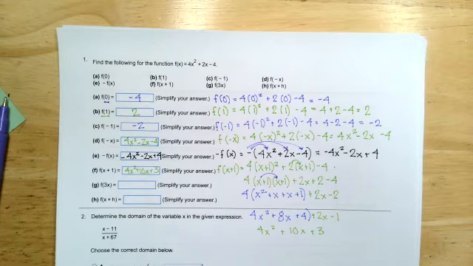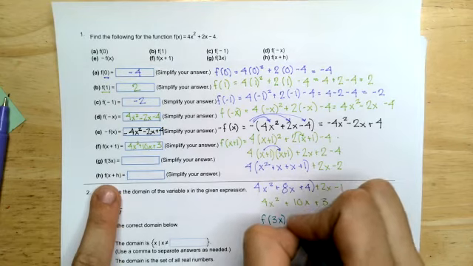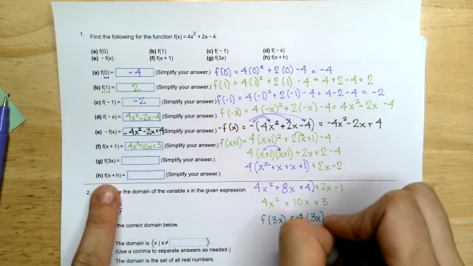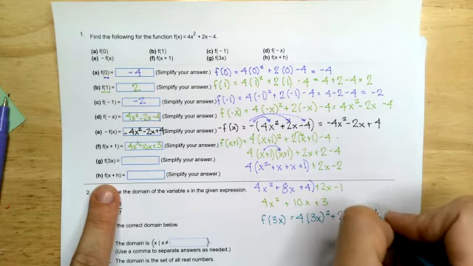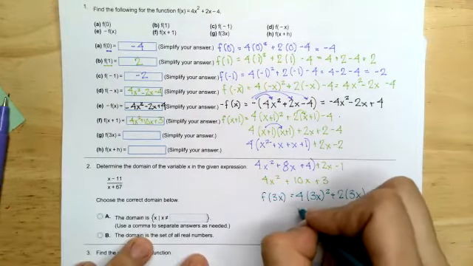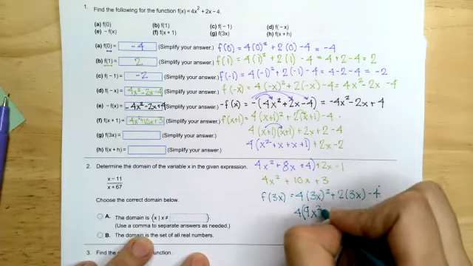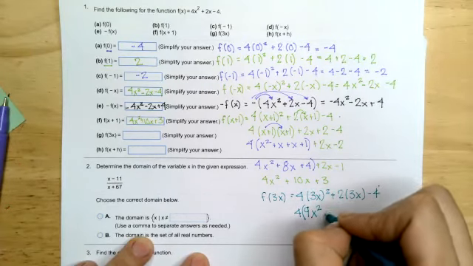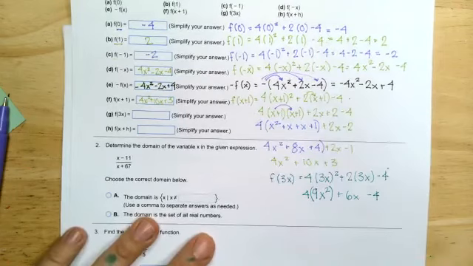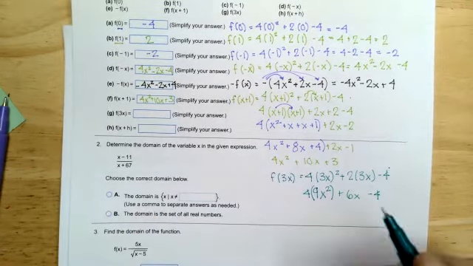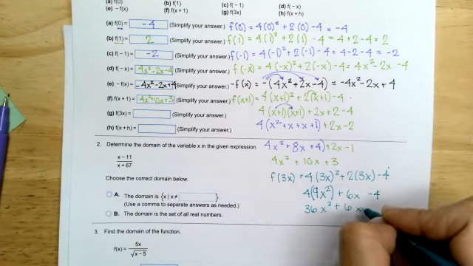Good. F of 3x. 4 times 3x squared plus 2 times 3x minus 4. 3x squared is 9, sorry, times 9x squared, because 3 squared is 9, x squared is x squared. 2 times 3 is 6x. 4 times 9 is 36, right? 36x squared plus 6x minus 4.